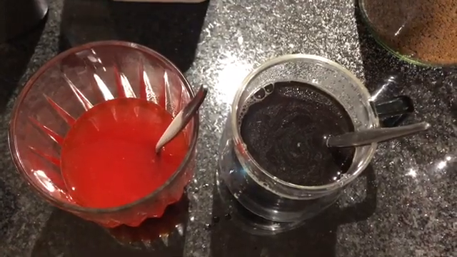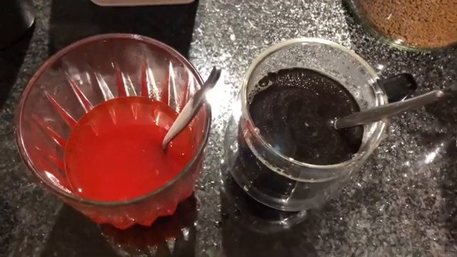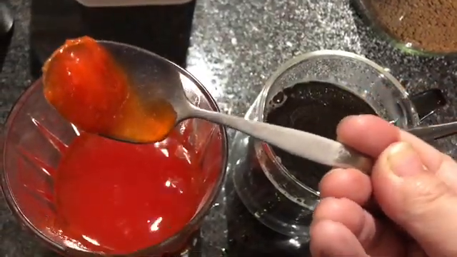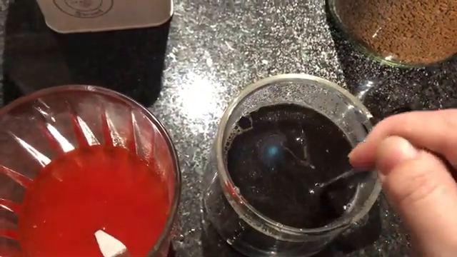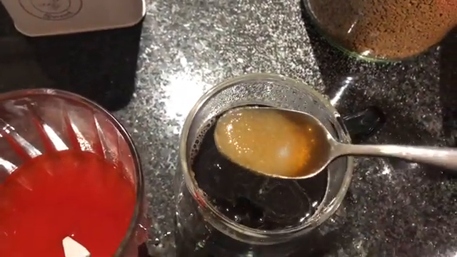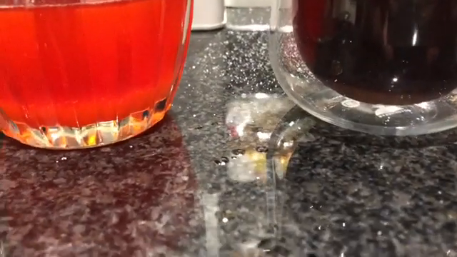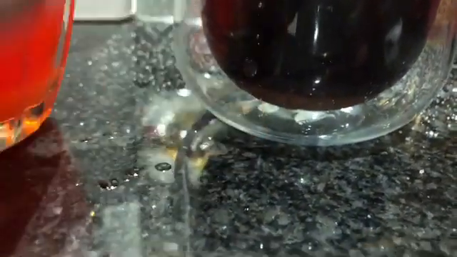Even after stirring both of these solutions quite well, neither of the solutes want to dissolve any longer. And that is because it has now become a saturated solution, because there is no more space in our solvent for our solute to dissolve. I am not sure if you are able to see there at the bottom. You can still see some of the powder, and over there, if you look really closely, you can still see some of the sugar.